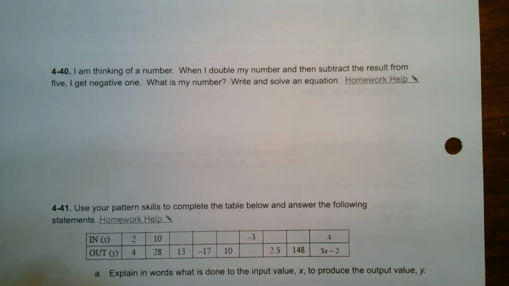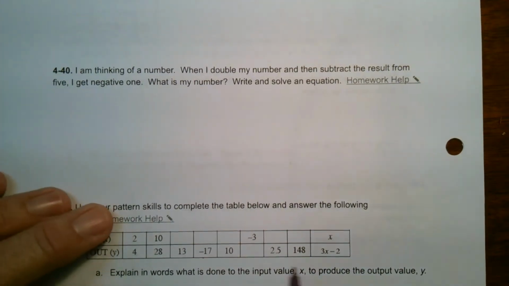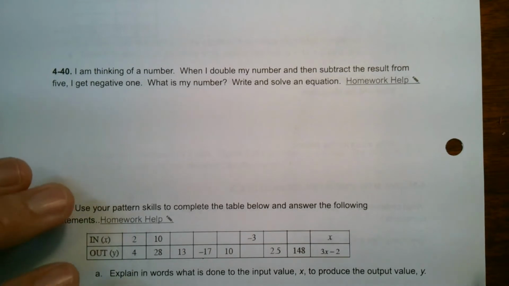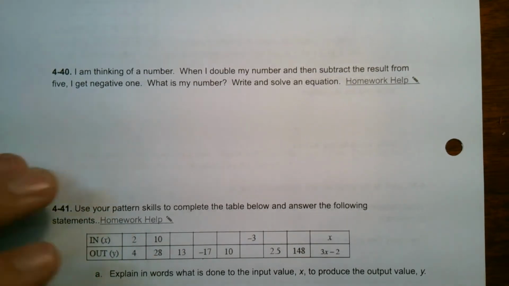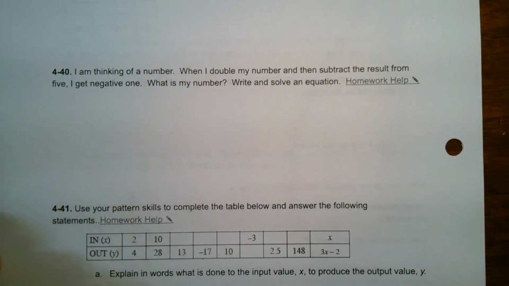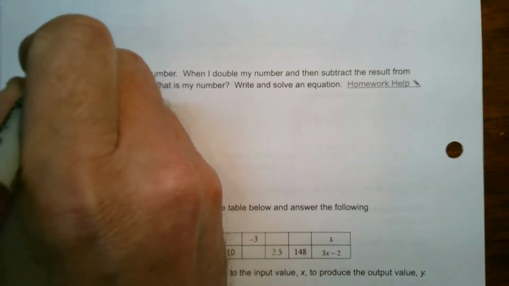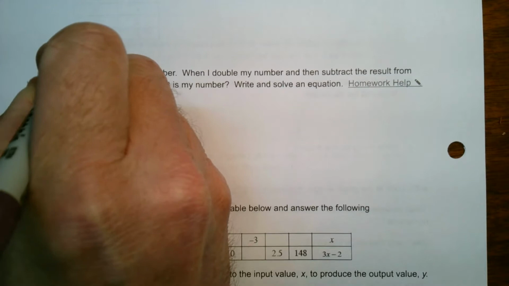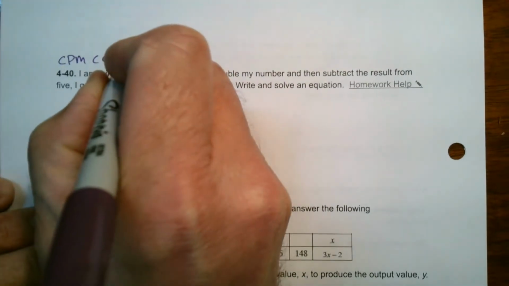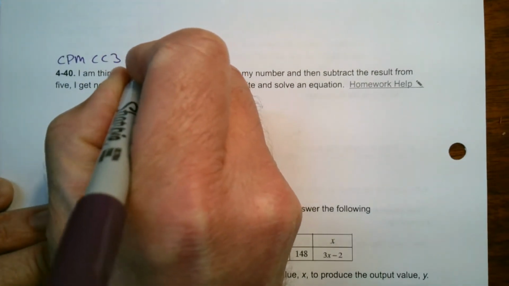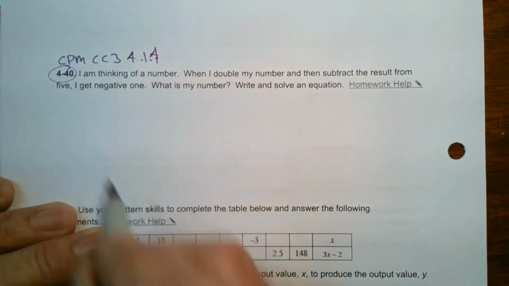Hey, folks. I am going to go over, given a word problem that asks you to write an equation from it, how to define a variable and write an equation. This is a problem that I've taken from CPM's Course 3. This is section 4.1.4 and number 4-44.